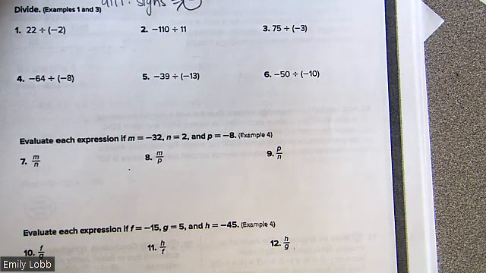I don't know. 50 times 7 is 350. 350 plus 35 is 385.